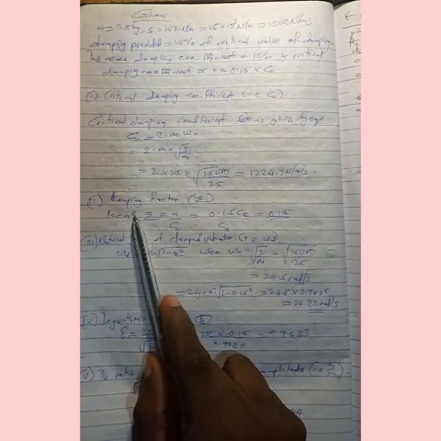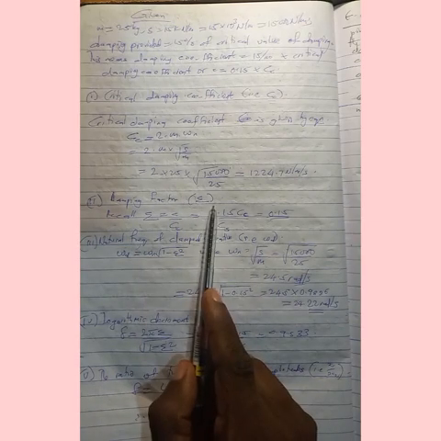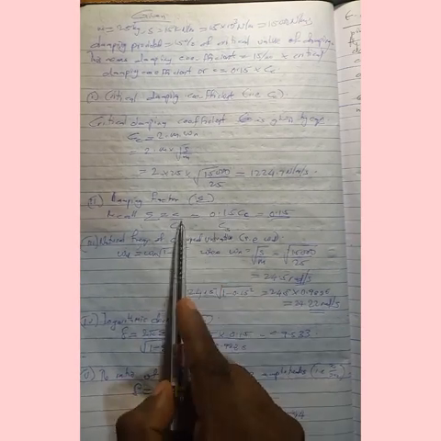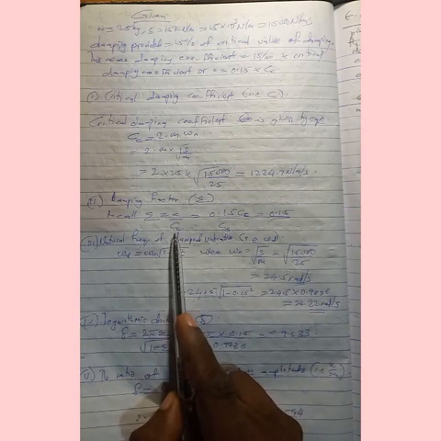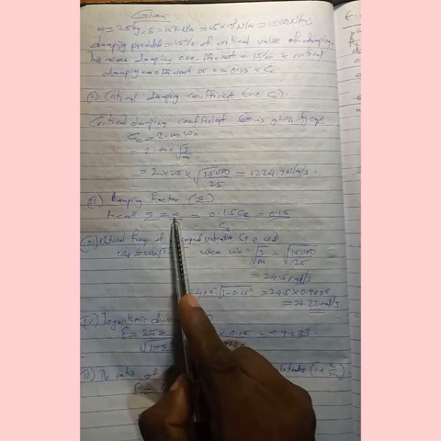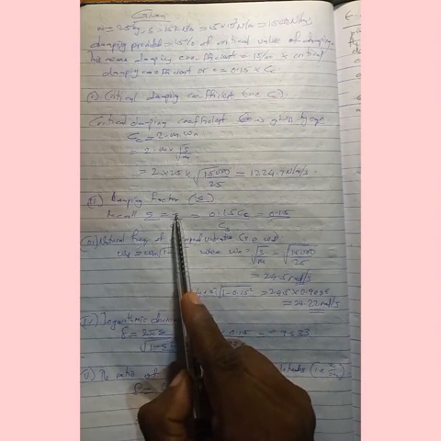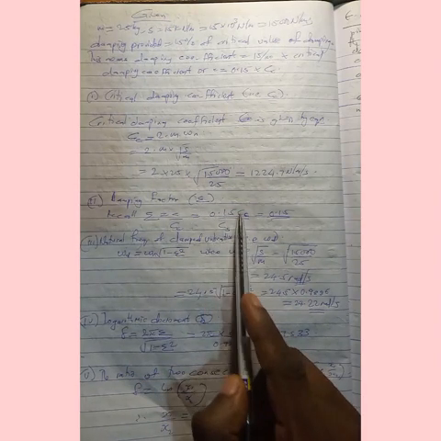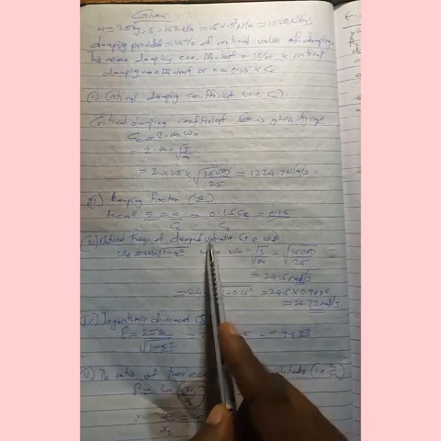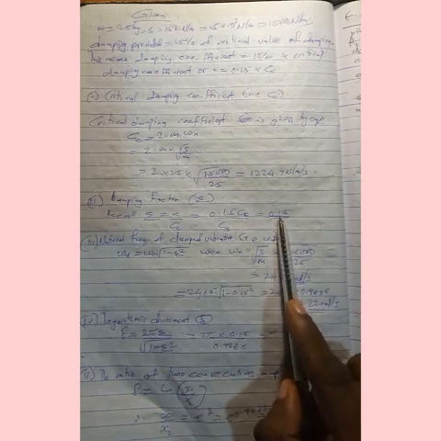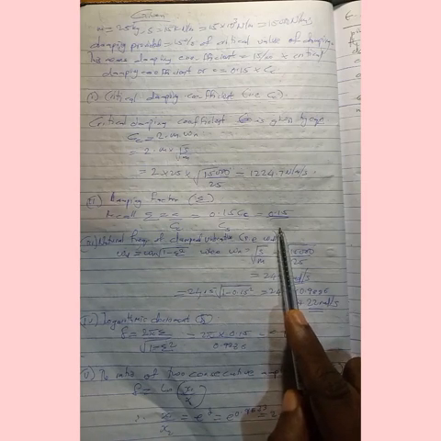Now the second question says we should find the damping factor. The damping factor is given by the ratio of the damping coefficient to the critical damping coefficient. We were told that the damping coefficient is 0.15 Cc. So that means 0.15 Cc all over Cc. Cc cancels Cc, which means our damping factor is 0.15.